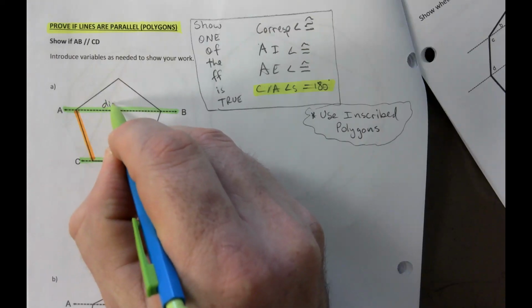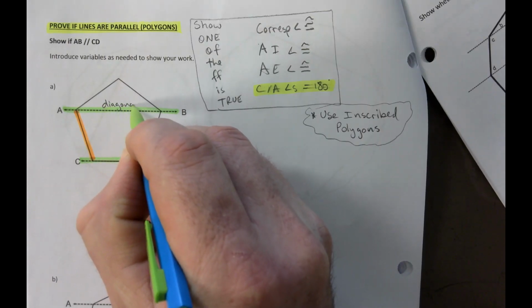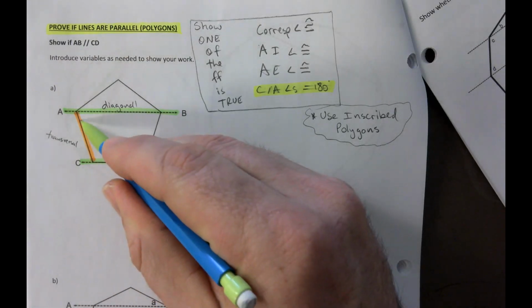This is a diagonal here. This is a transversal right there. And I don't know if you see, but the CIAs would be this one here.